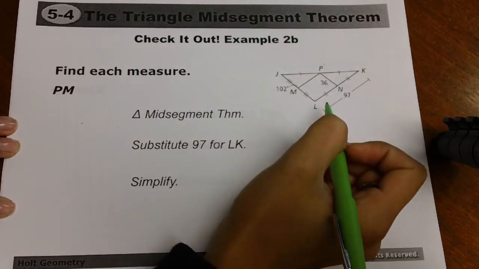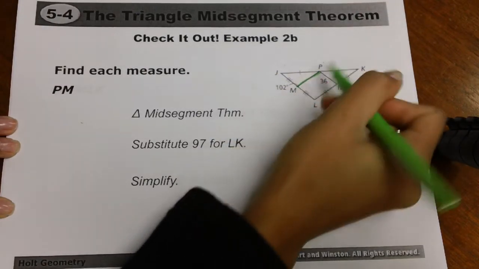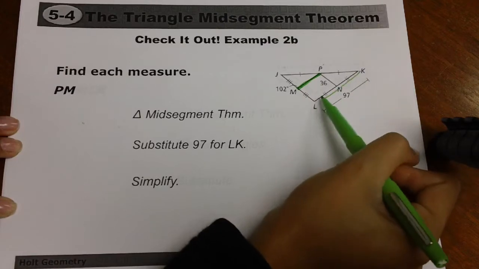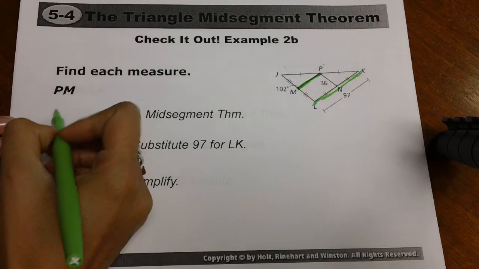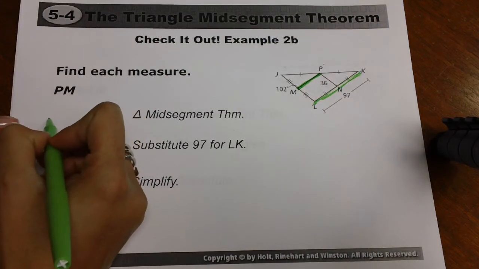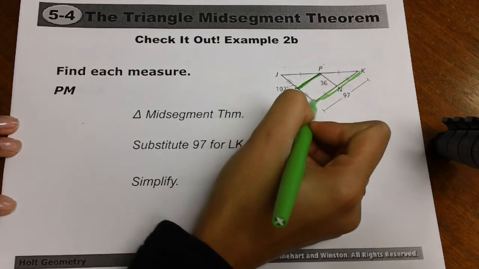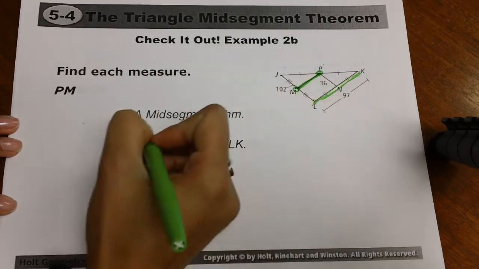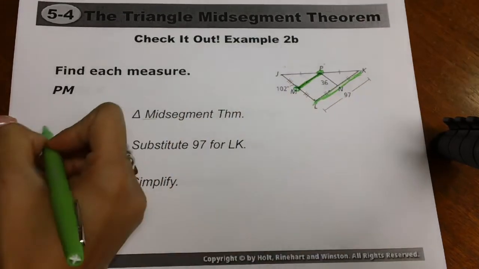Again, we're using the midsegment theorem. We need to find PM now. So PM is what we're looking for. I know LK, this whole segment here, is 97. I have this segment congruent to this segment, and that one congruent to that one, so I know that these two are midpoints. So by the triangle midsegment theorem, I can say that this is going to be half of that length.